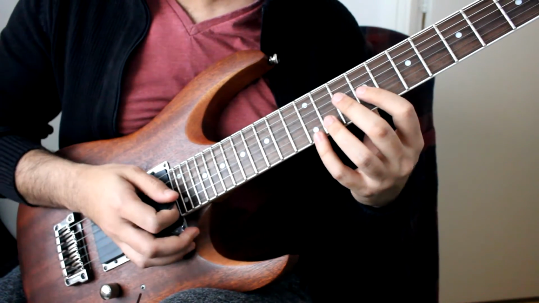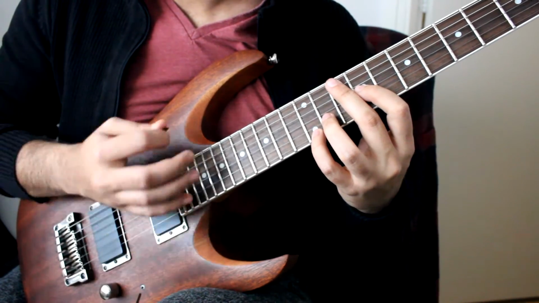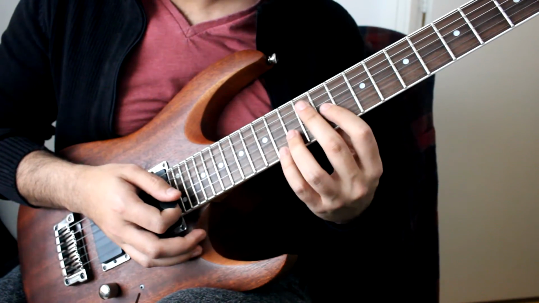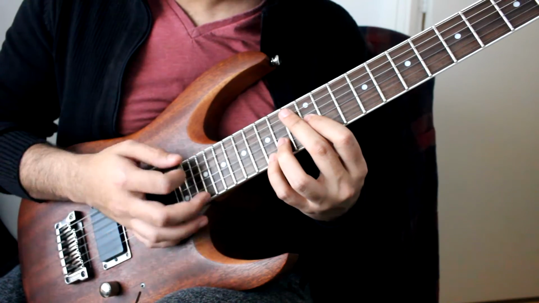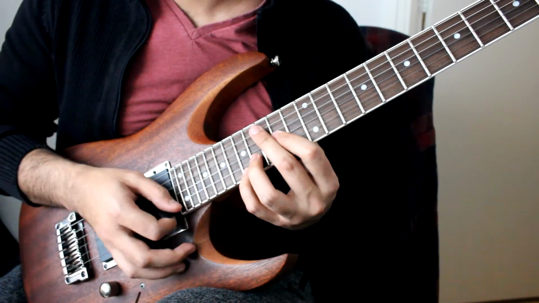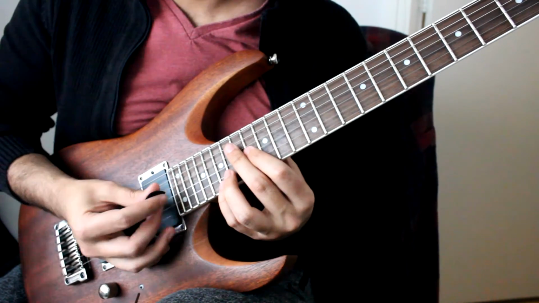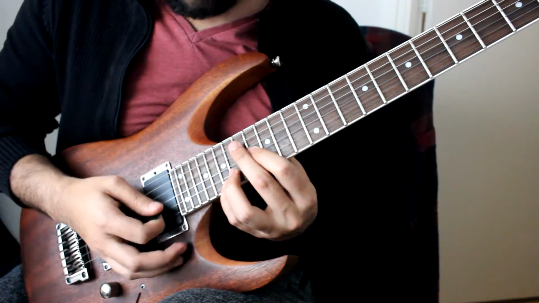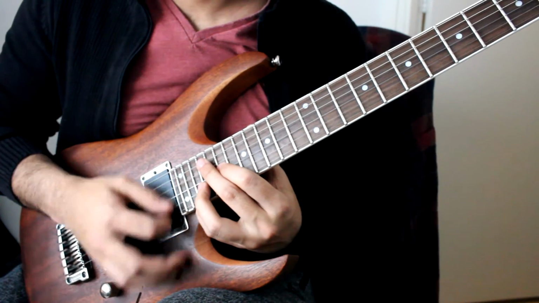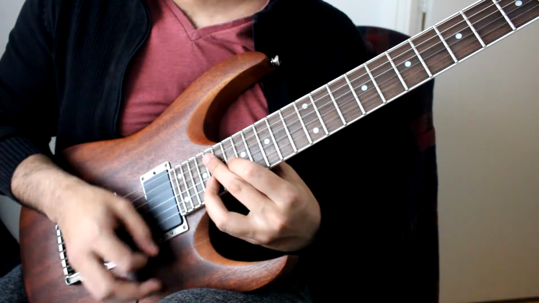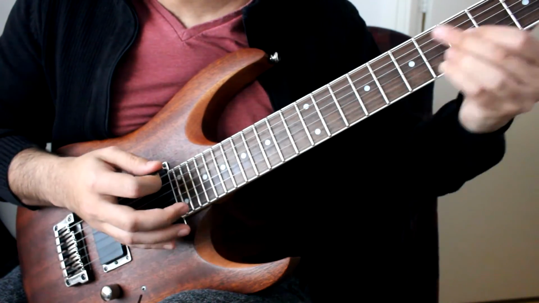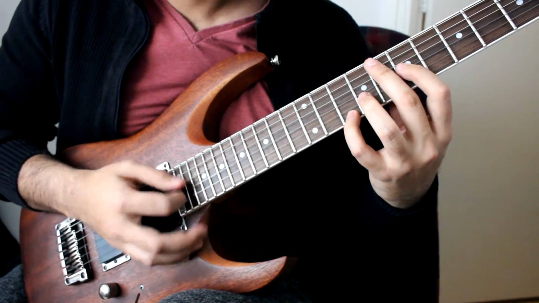So we're going to shift to 9, 12, skipping the B string, 11, 14, 12, 15, 14, 17, 16, 19, 19, 22, 18, 21. It goes something like this.